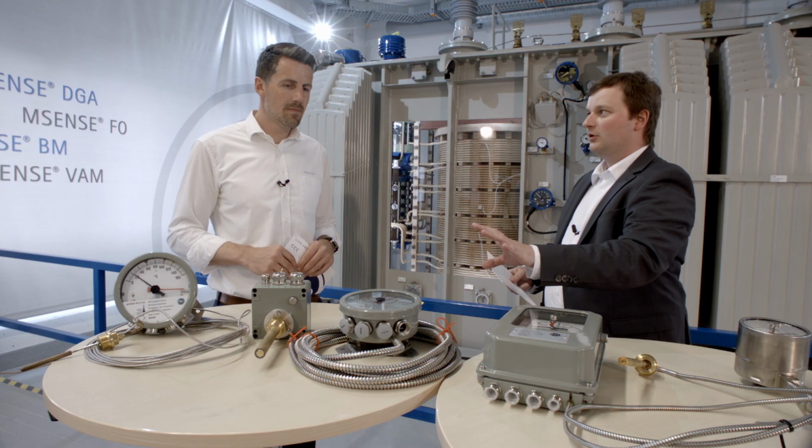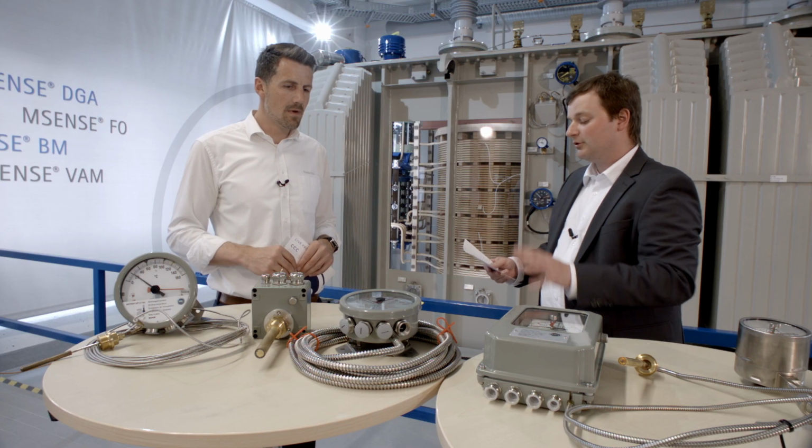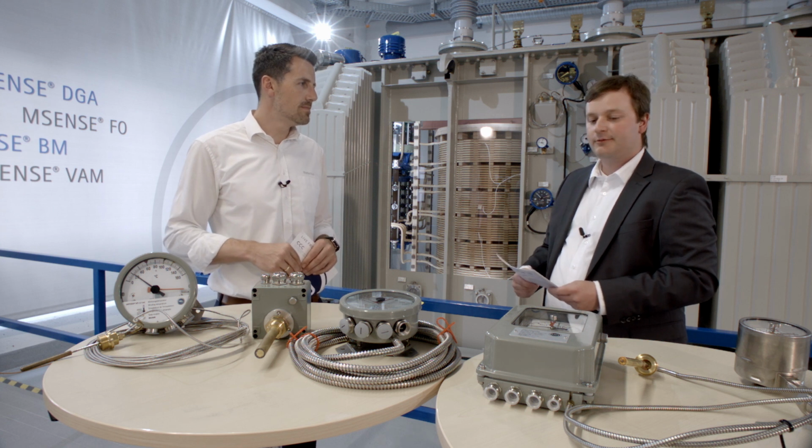They last for the entire lifetime of the transformer. There is no recalibration or readjustment necessary over the lifetime of the transformer. This is very important, so no maintenance. The side glass is made of a tempered laminated safety glass with a UV filter, which means even after years of sun radiation, it will not turn yellow and can still be read without problem. Clear benefit, of course. Yeah, it is.